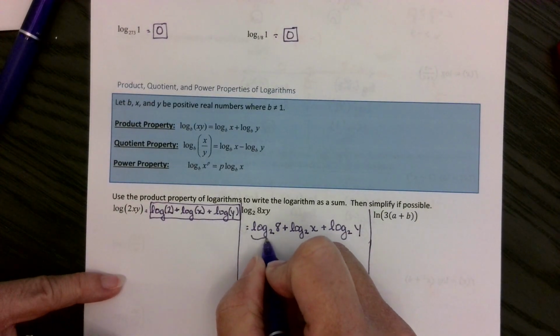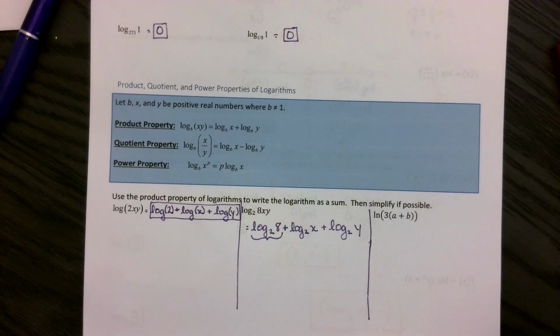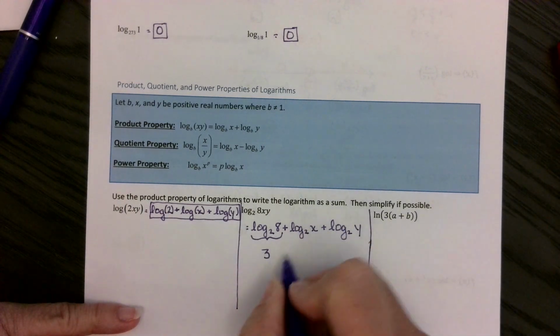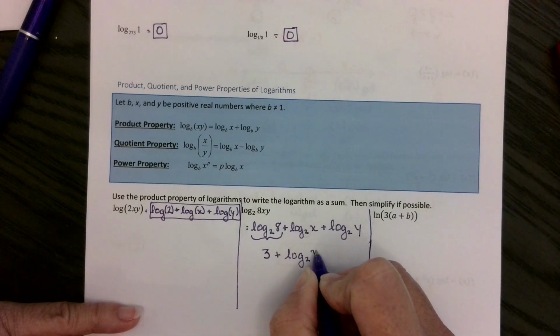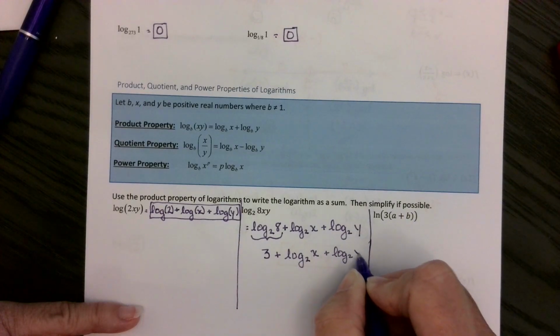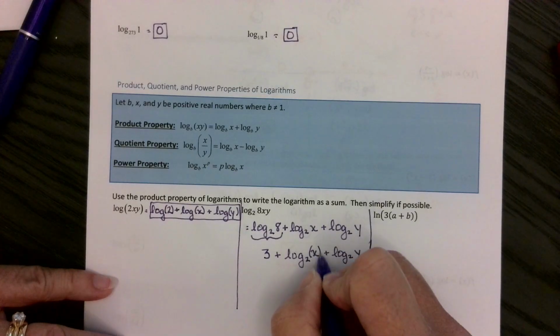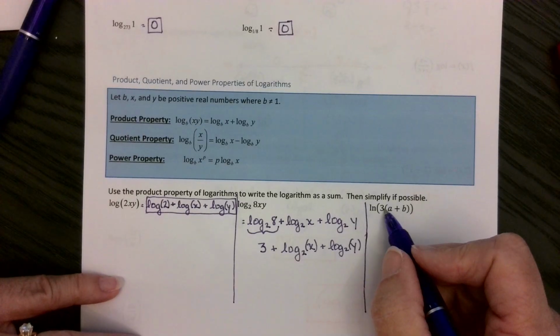Is there some power that I can raise 2 to that gives us 8? Yeah, that's 3. 2 to the third power gives us 8. So you have to simplify that. So you're going to have 3 plus 2 log base 2 of x plus log base 2 of y. Again, you can put parentheses around the x and the y if you want to. You don't have to.